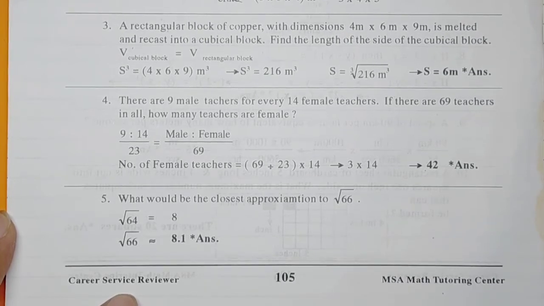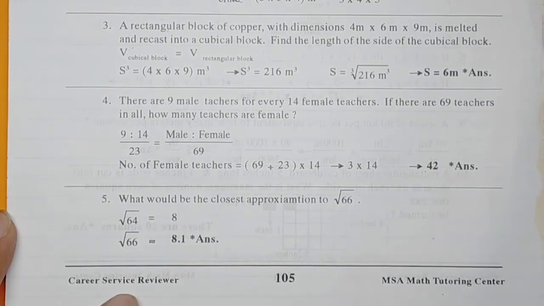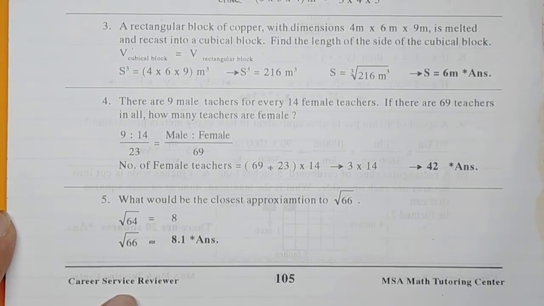Okay. So what will be the closest approximation to square root of 66? So when you say closest, so you try square root of 64 equals 8. Therefore, square root of 66 is 8.1.